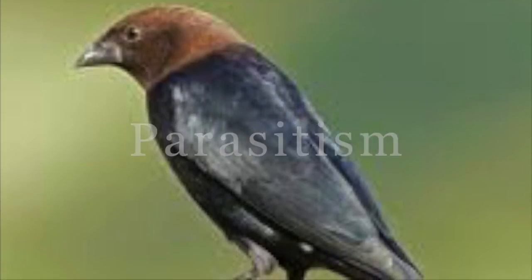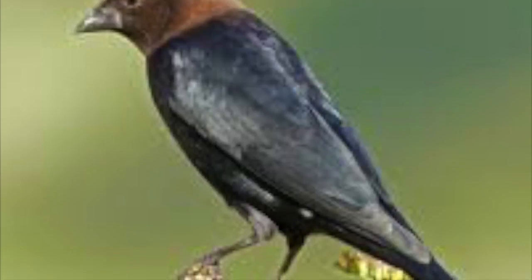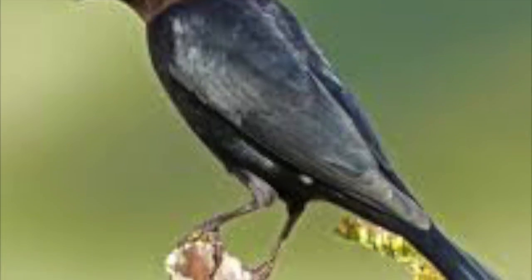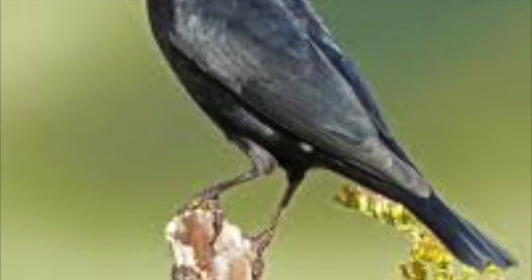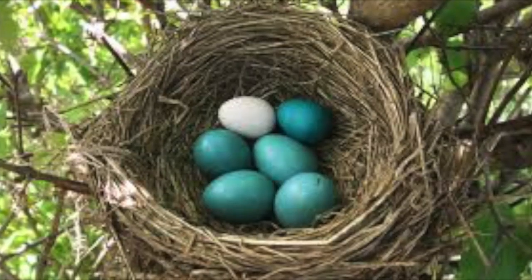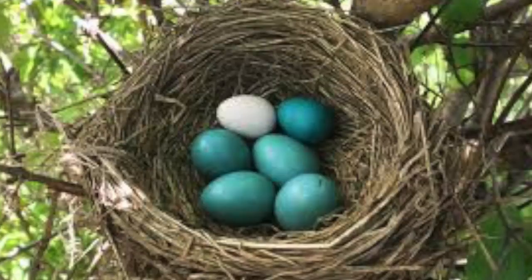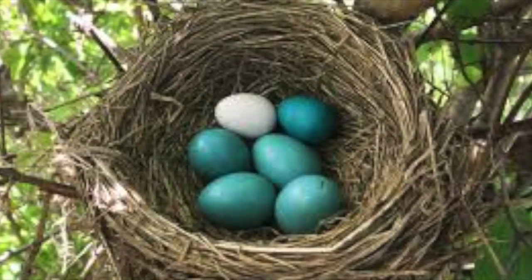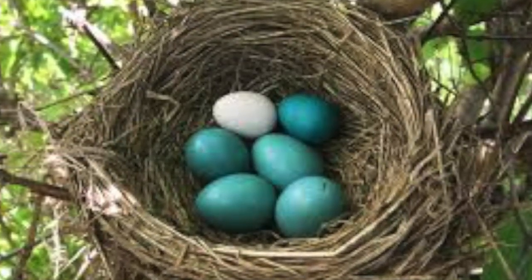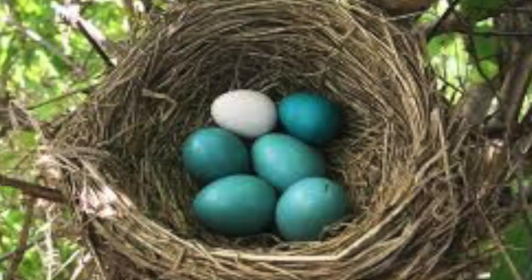Parasitism is a type of symbiotic relationship where an animal lives off of another animal at the expense of that other animal. One of the best examples of parasitism is a cowbird dumping its young on another type of bird. A cowbird is a stocky black bird with a brown head.